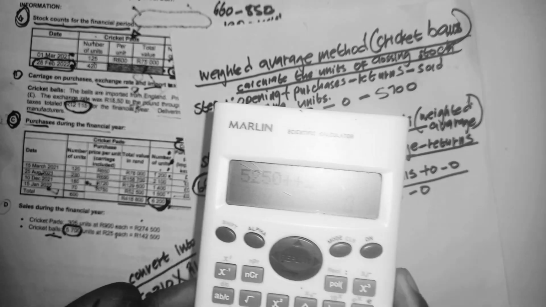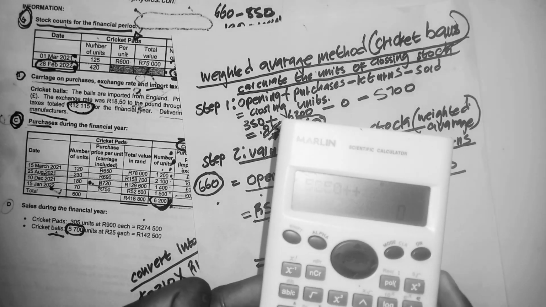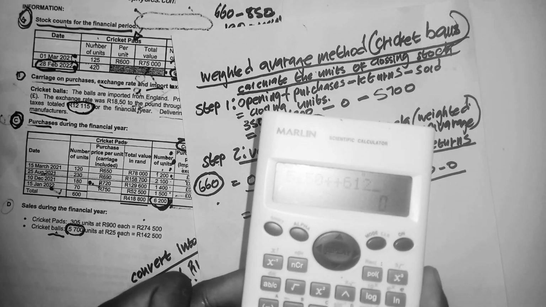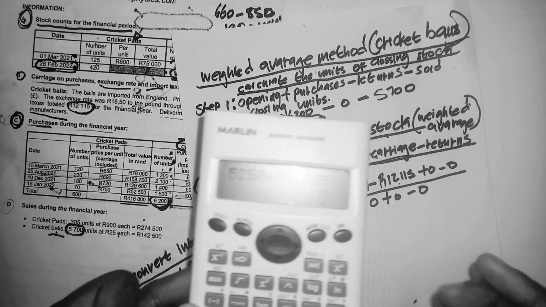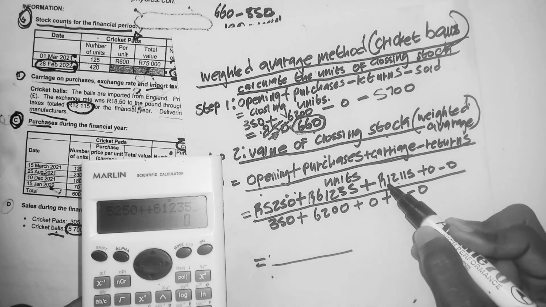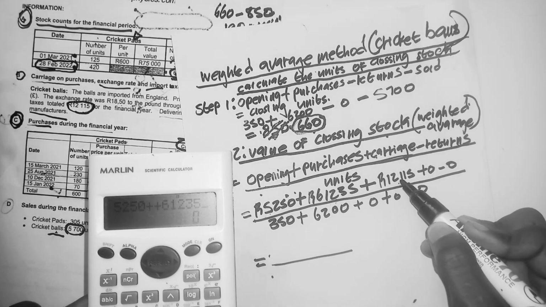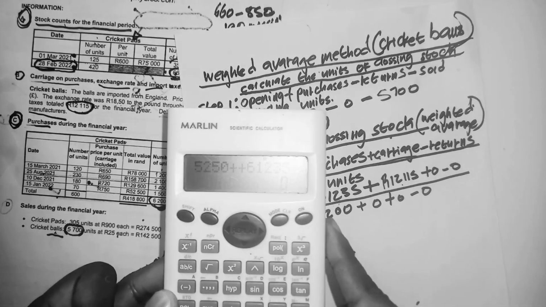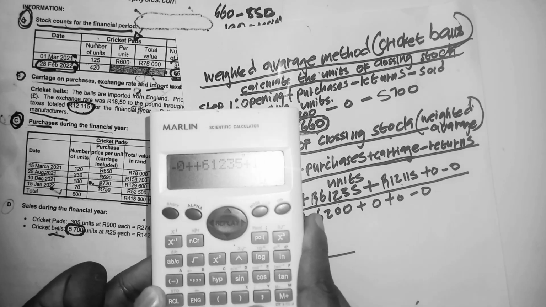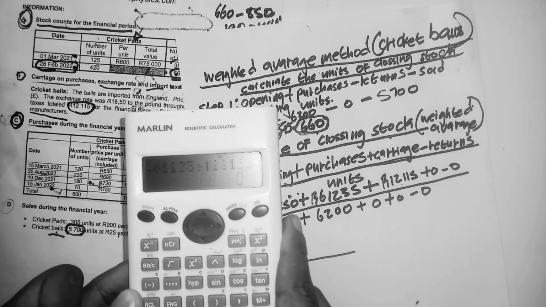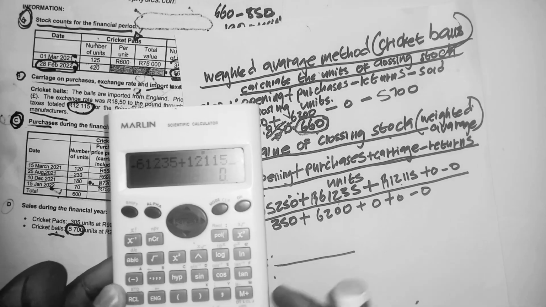So it's plus 61,235. Then the next amount is plus taxes of 12,115. There is nothing else here.